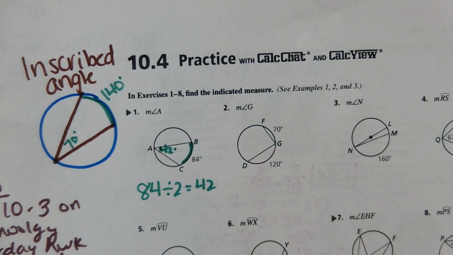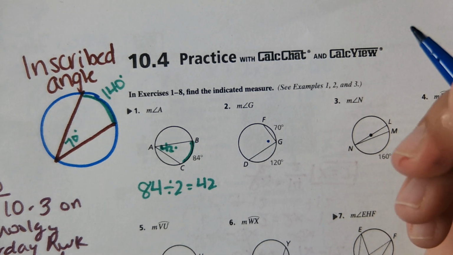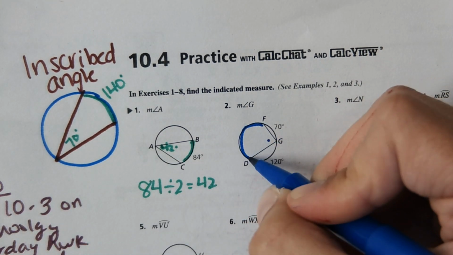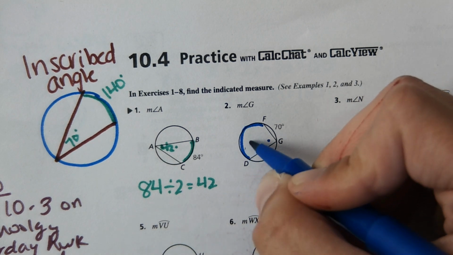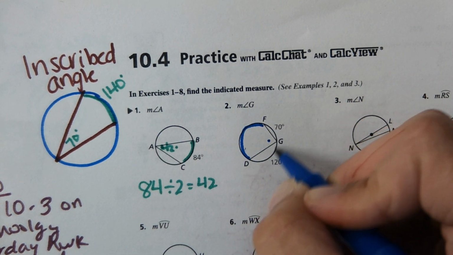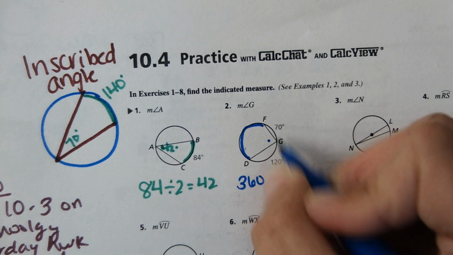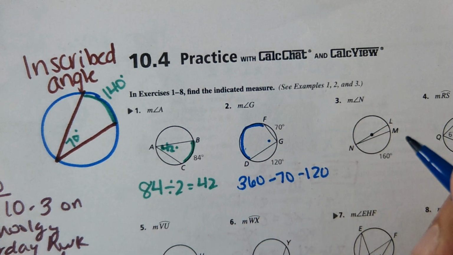Okay, for number 2, it wants to know the measure of angle G right here. So that would be half of this arc. So we have to find this arc first and then just divide that by 2 to get this angle. How are we going to find that arc? Well, it shows these two arcs, and all the way around a circle is 360. So we can do 360 minus 70 minus 120, and it'll give us just this portion of the circle.